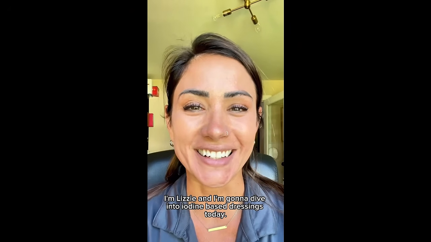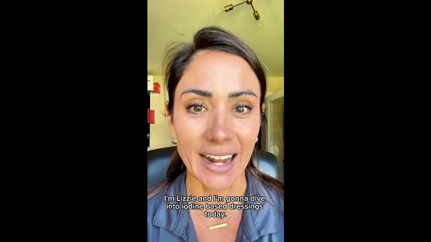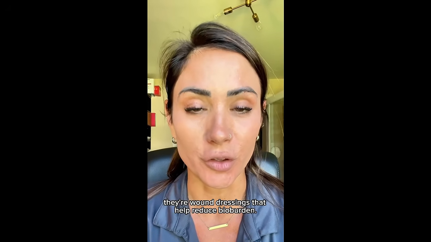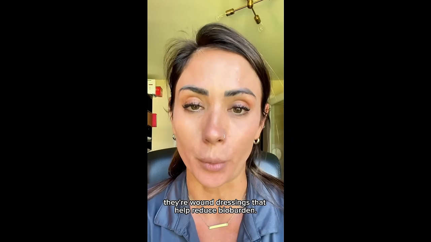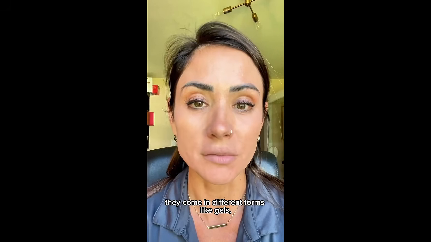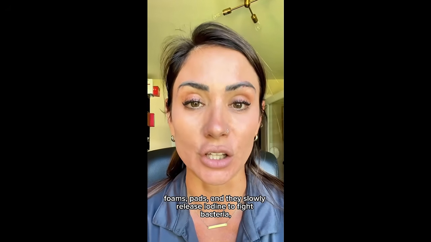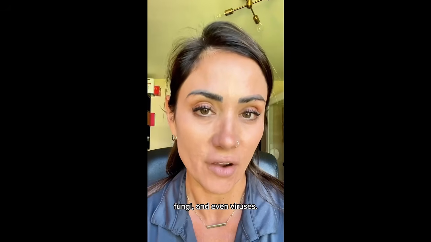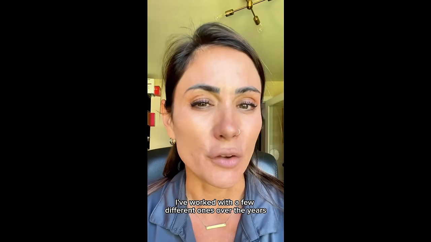I'm Lizzie, and I'm going to dive into iodine-based dressings today. So we're going to start with the basics. Iodine-based dressings are antimicrobial wound dressings that help reduce bioburden. They come in different forms like gels, foams, and pads, and they slowly release iodine to fight bacteria, fungi, and even viruses. I've worked with a few different ones over the years.